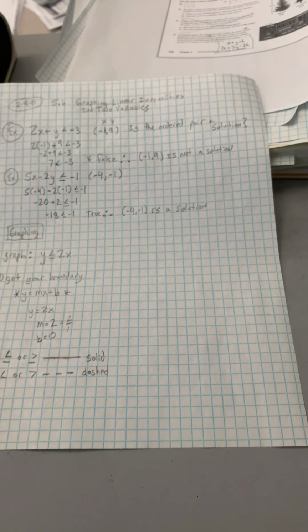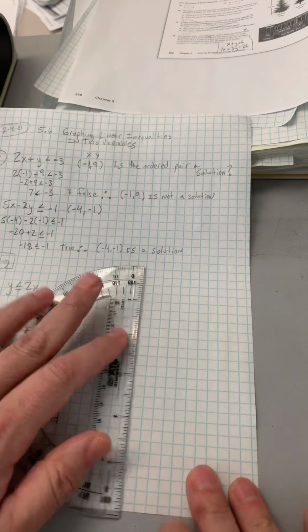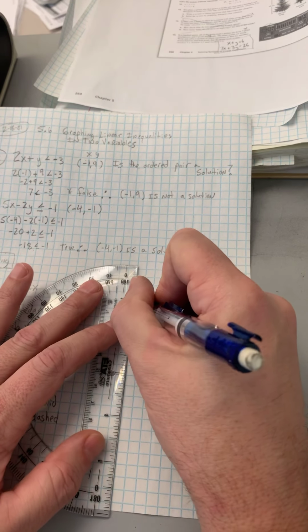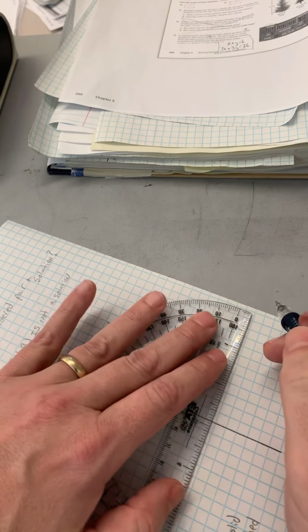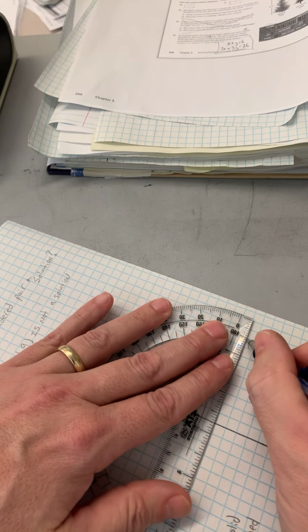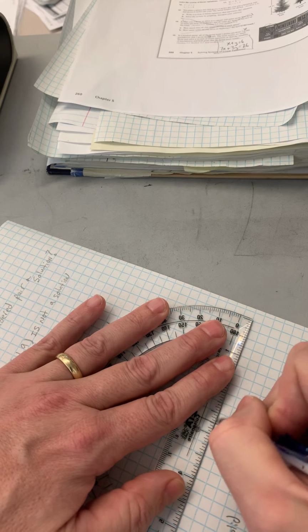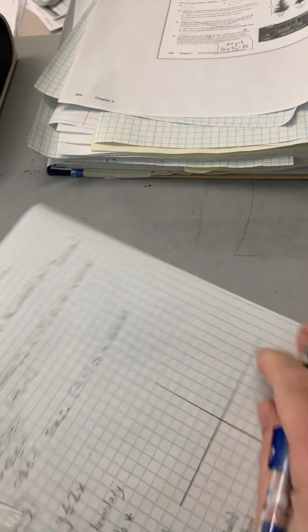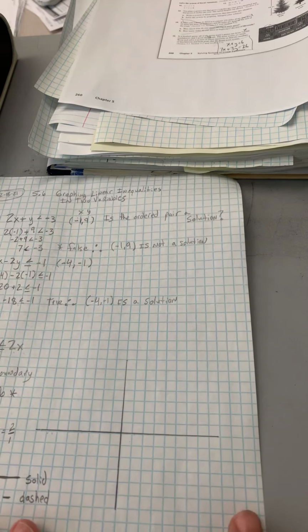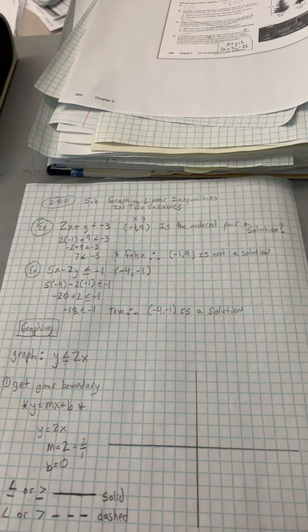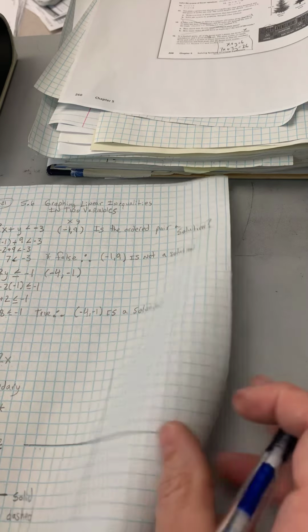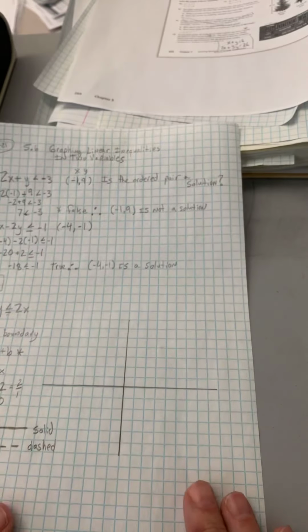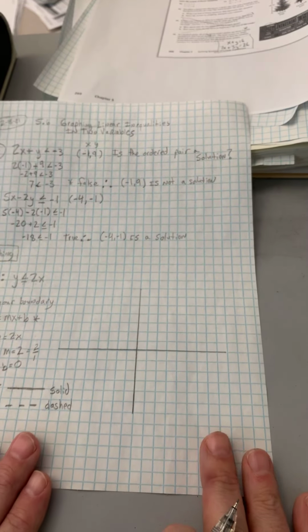Now I'm ready to graph, and I'm going to make a little XY coordinate plane. Well, I just have to go through 0 with a slope of 2, right? So it doesn't need to be terribly big on this one.